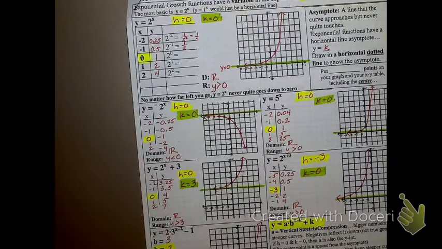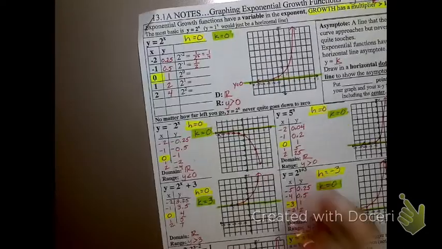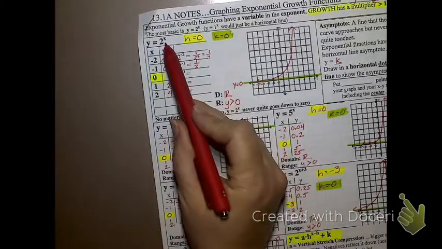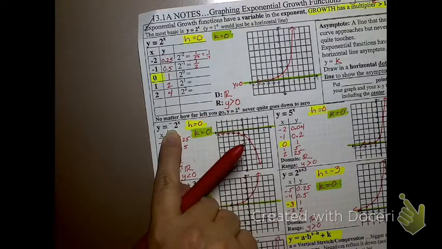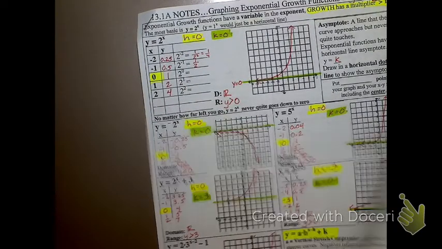Something in y equals mx plus b form would be neither. Y equals x squared would be neither, because we know that y equals x squared is a parabola. It's not an exponential function. So in order to be an exponential function, you have to have an x in the exponent, and it can't be reflected.